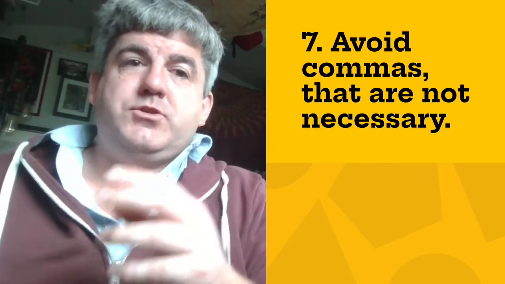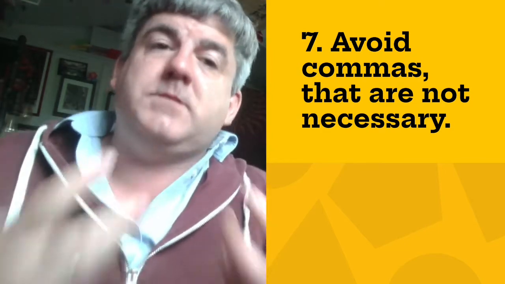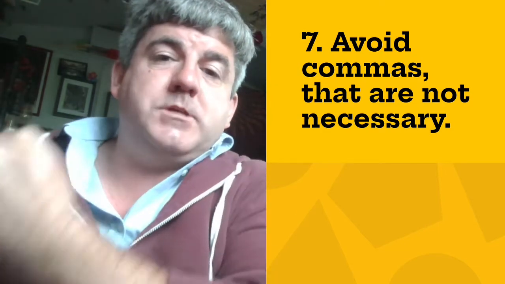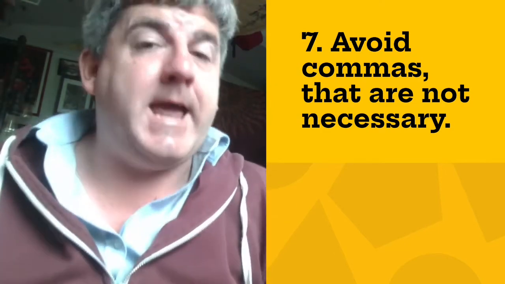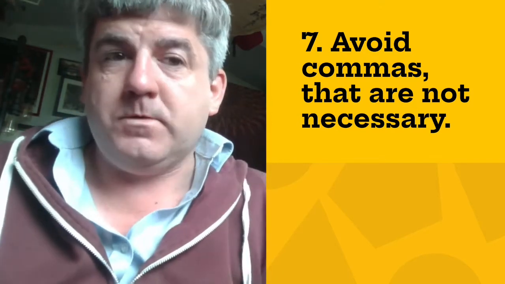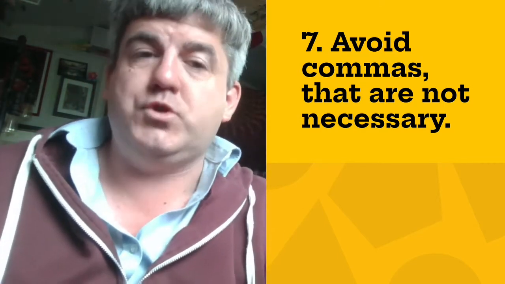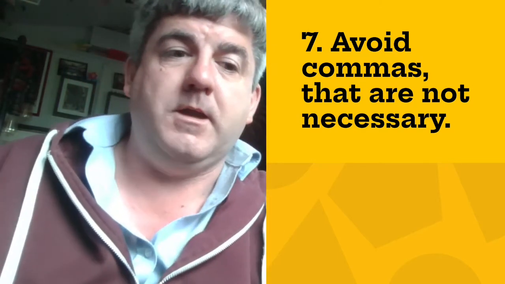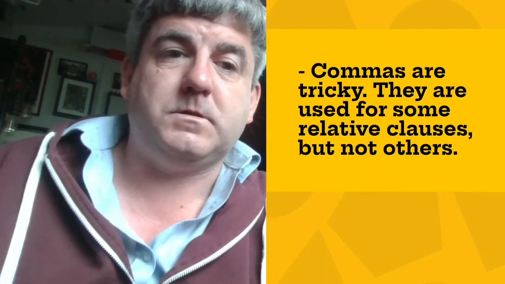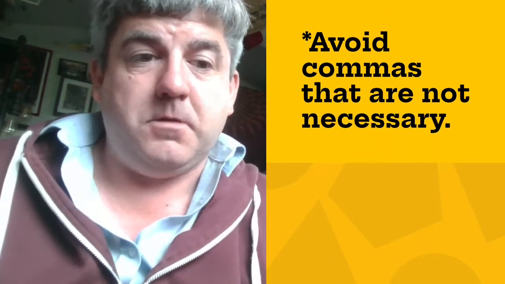Where the information which follows is additional or extra or not central to the noun which comes before, then we can use a comma. But in this example, the comma is not needed because that information which comes afterwards is crucial to understanding the word commas. So in our correction, we can just get rid of it in that example.